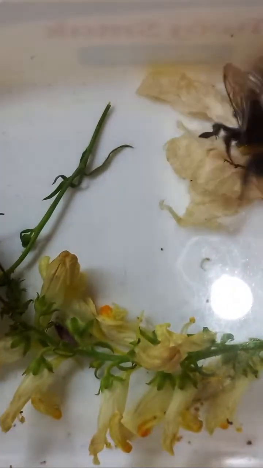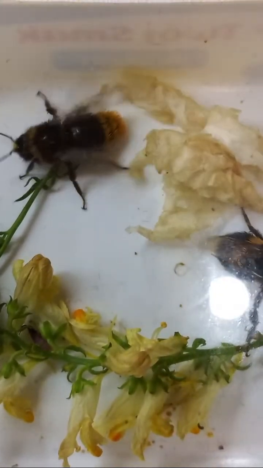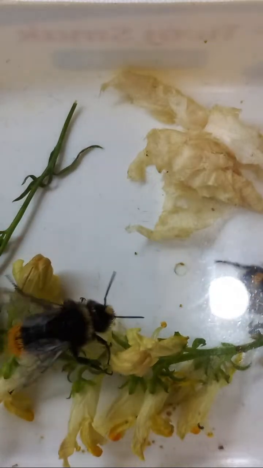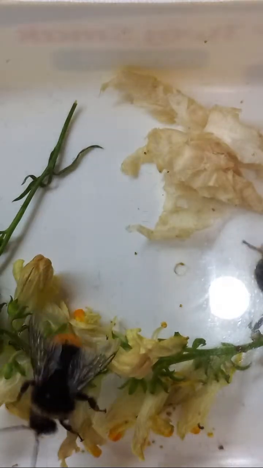Bumblebees became happy and are flying very well after feeding with honey. So now they are well fed.